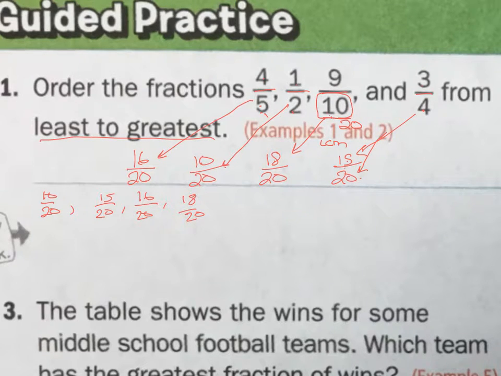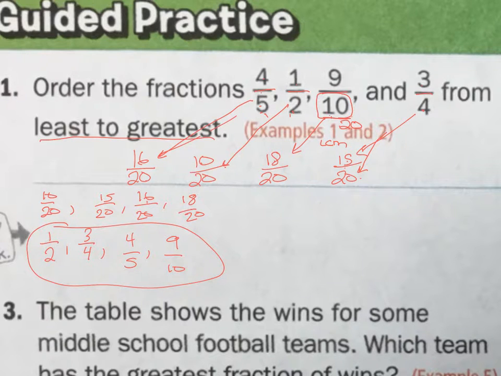Now, I could simplify these all to be back to their original. So 10/20 is the same as 1/2. 15/20 is the same as 3/4. 16/20 is the same as 4/5. And 18/20 is 9/10. So this is what they're asking us for. That's one way to do it.